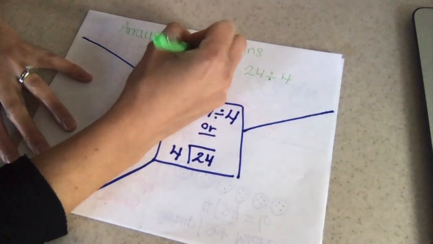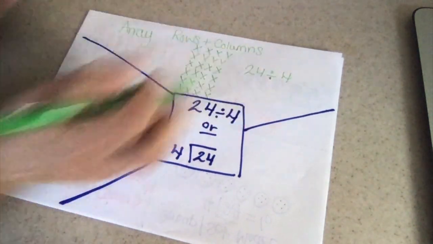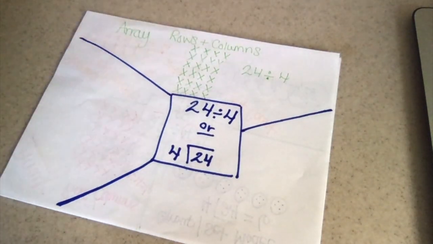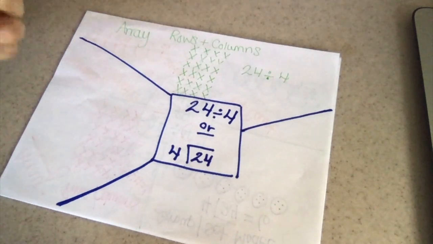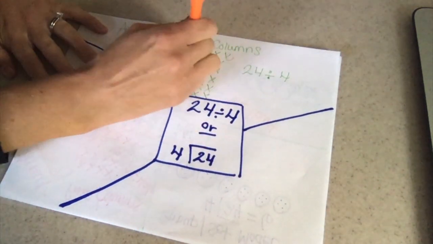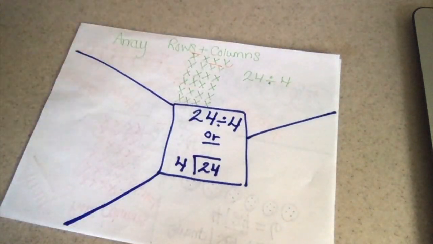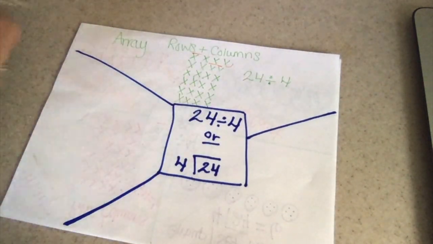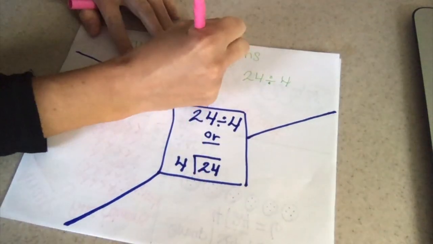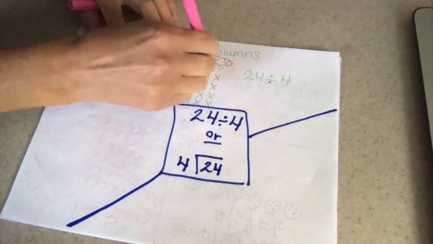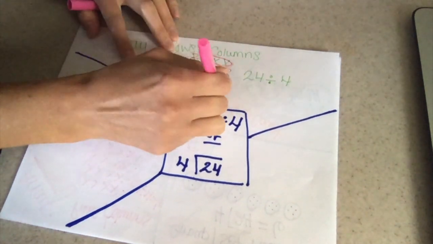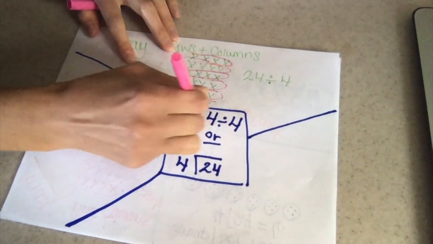All right, so as you can see, I made rows of 4 until I got to a total number of 24. And what I can do is I can then go in and count how many rows that created. So 1, 2, 3, 4, 5, 6.